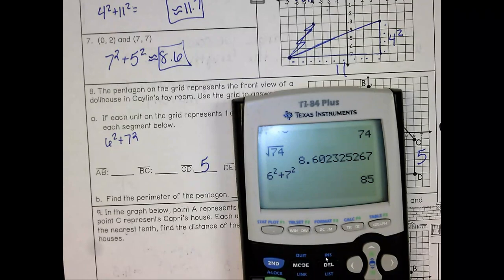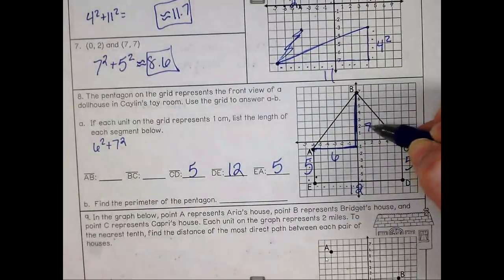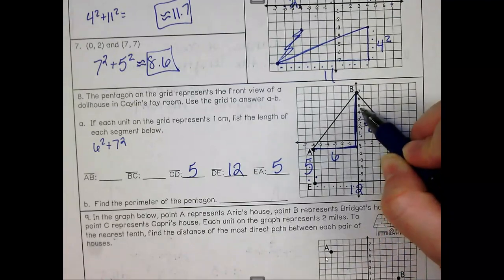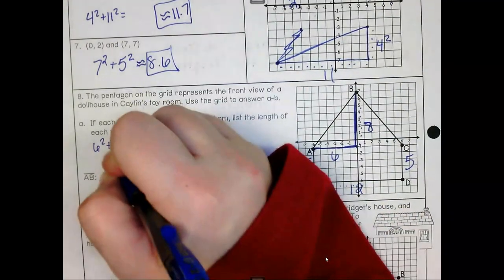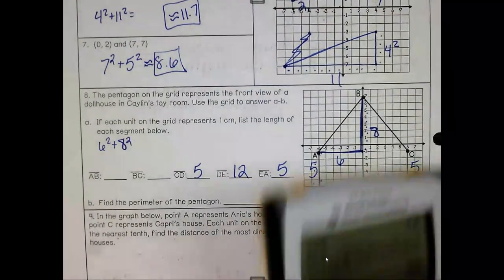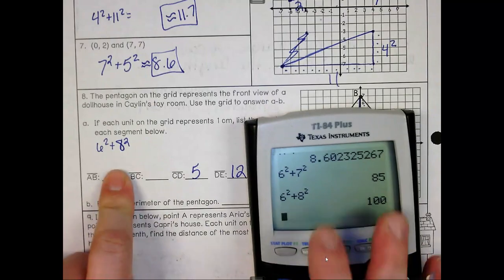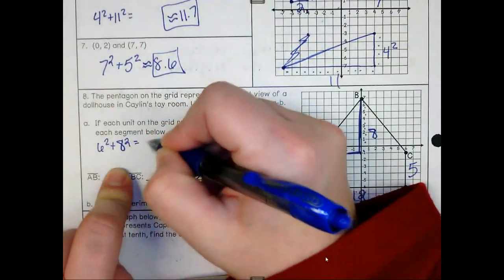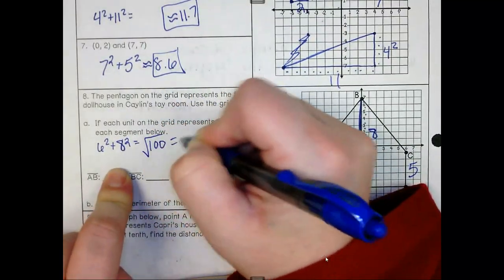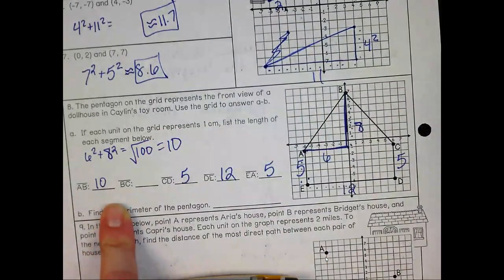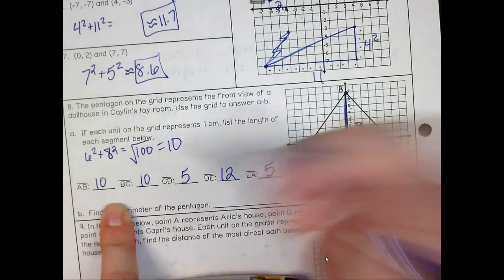I think it's 6 and 8. Is it 8? It is 8. This is 8 because it goes down to 1. So 6 squared plus 8 squared is 100. We know what the square root of 100 is. So BC would be the same thing. Why would BC be the same? Because they're equal. They're the exact same triangle, right? So it is also 10.